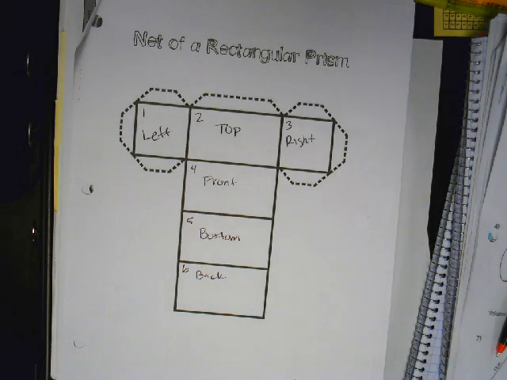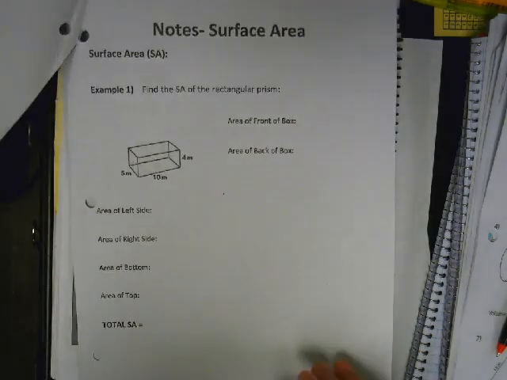So here it is in 3D. So I have the top of my box. All right, so this is the top, and this is the bottom, and then the right side, the left side, the front, and then the back side. So if I were to open it, this would be called the net. All right, so surface area.